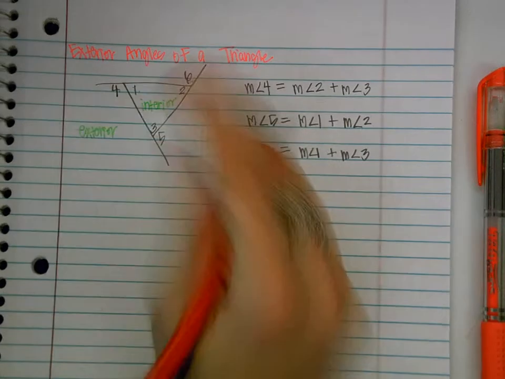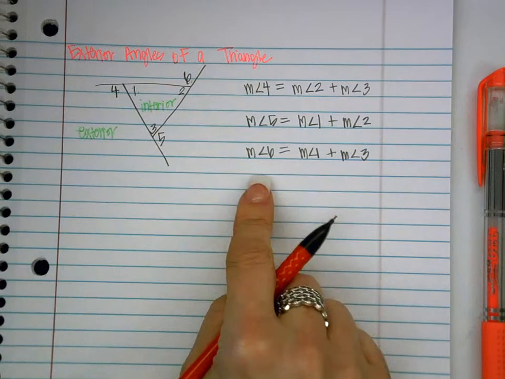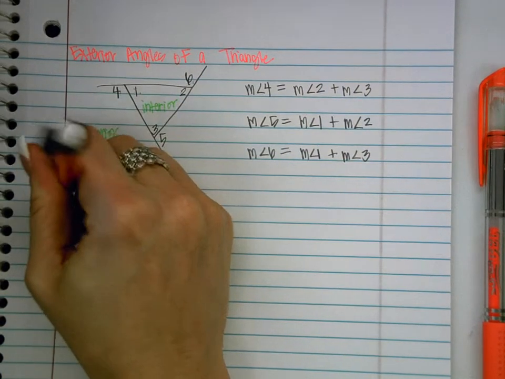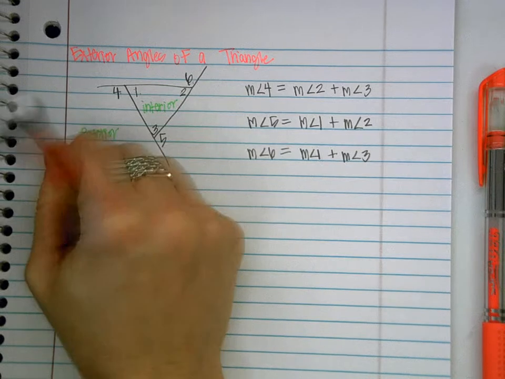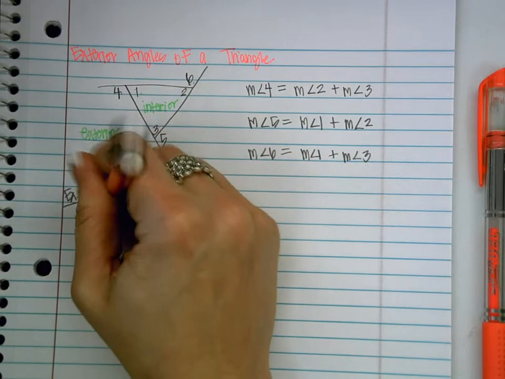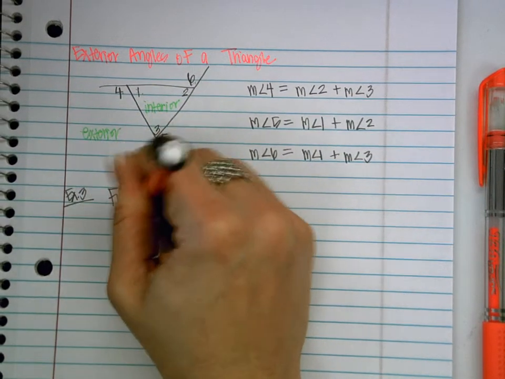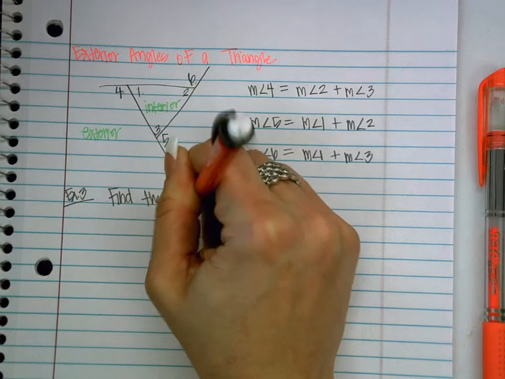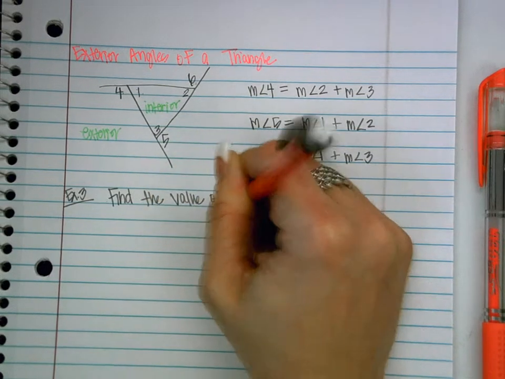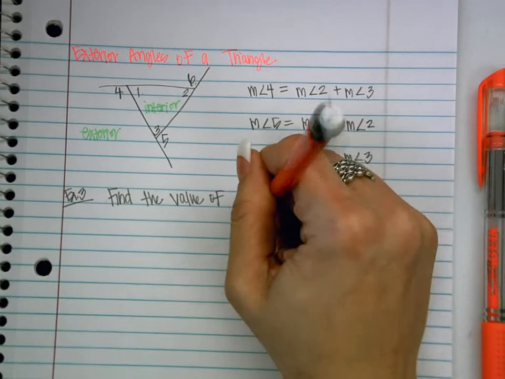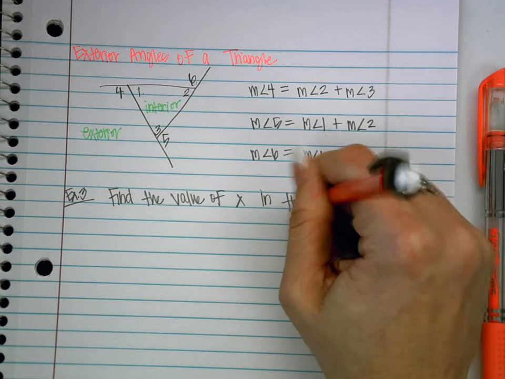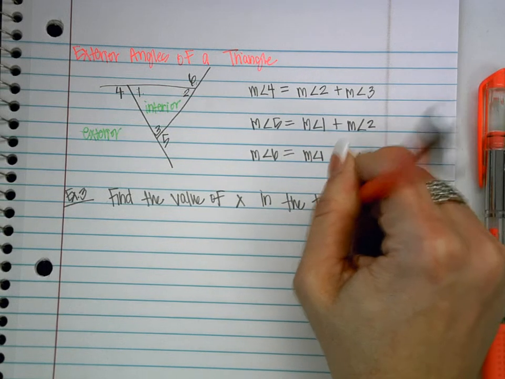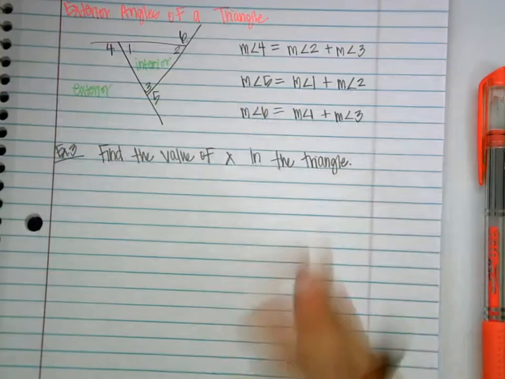So, you have to memorize that. Now, for number 3, I want you to write this example, please. Find the value of x in the triangle.